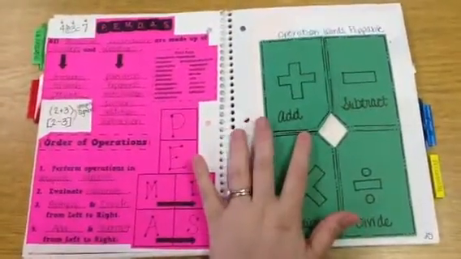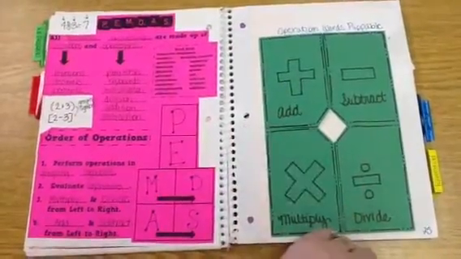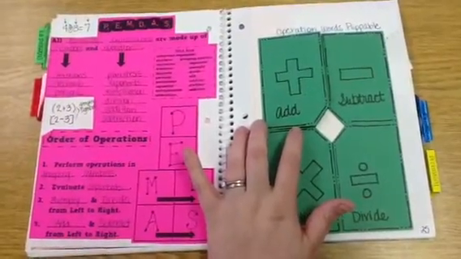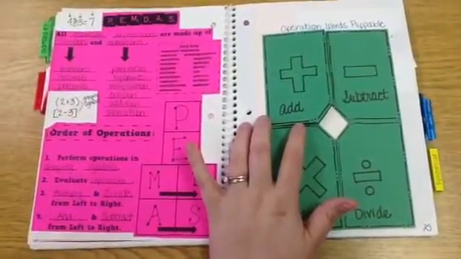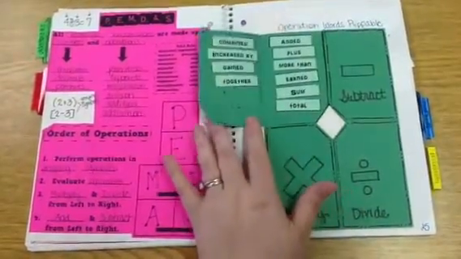Then the next day we did the order of operation words flippable. They cut out their flippable. I used a template for them instead. I had made this one at home. The template is available in my store as this flippable, but it's also available in my flippable template pack.